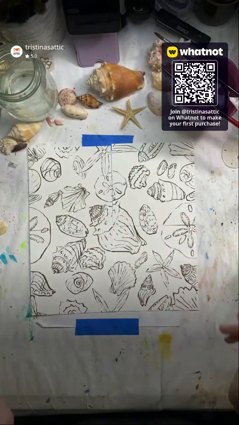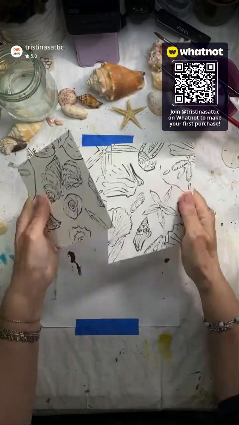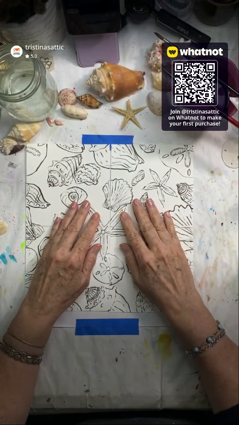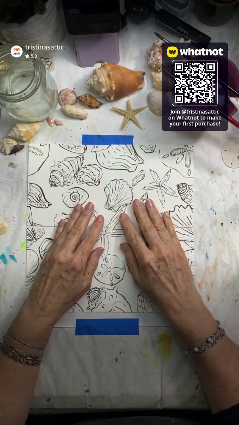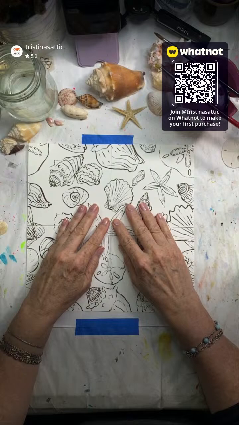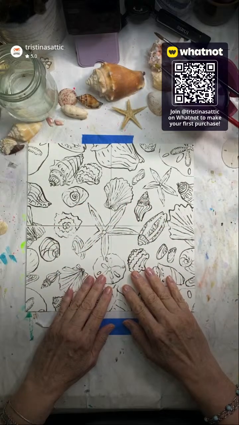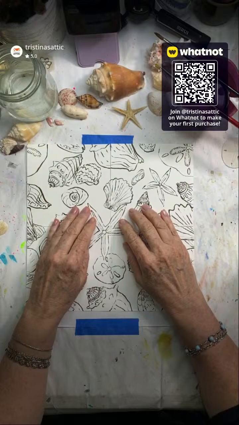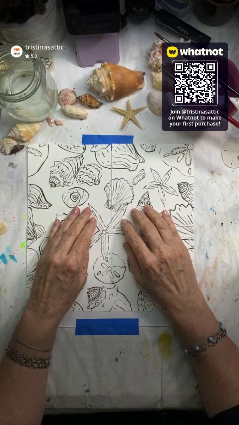Okay. So let's take these and put them up here and see what we get. So we have our, yay, we have our repeating pattern right there, right? Where we've got the starfish in the center.